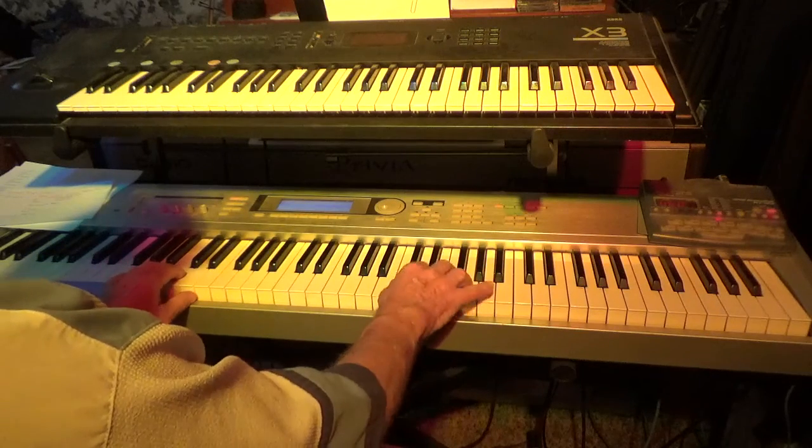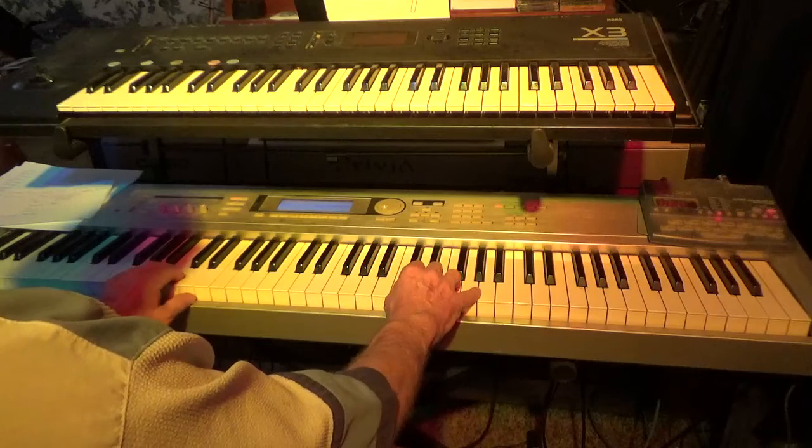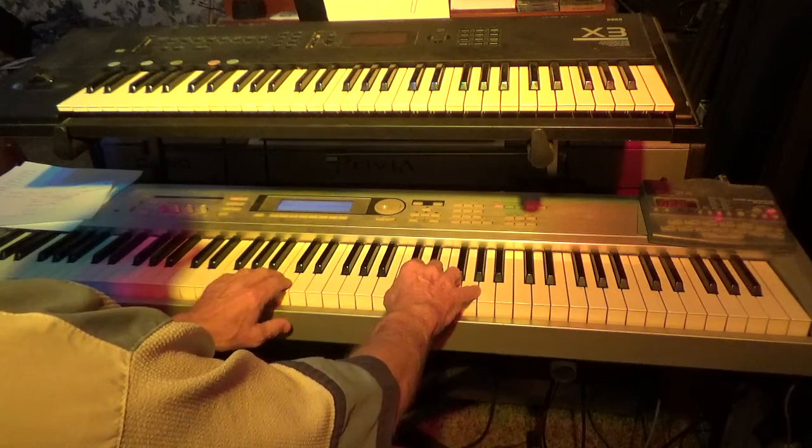I'm going to come up here to the next octave with my right hand and also with the left hand.